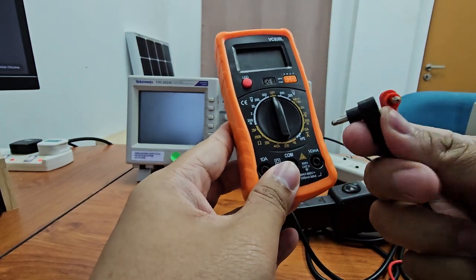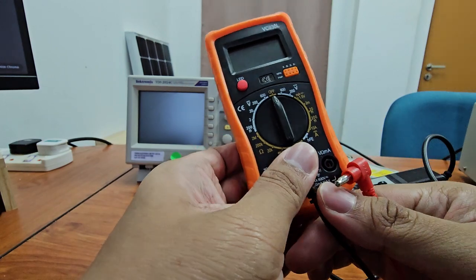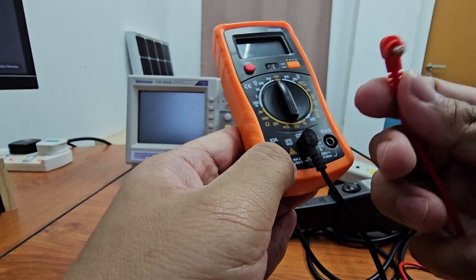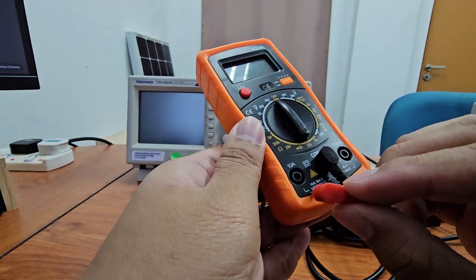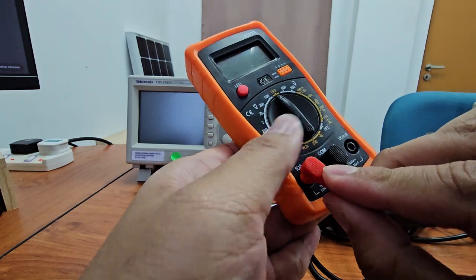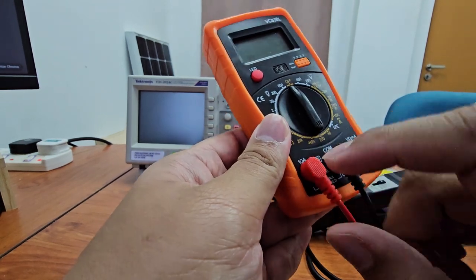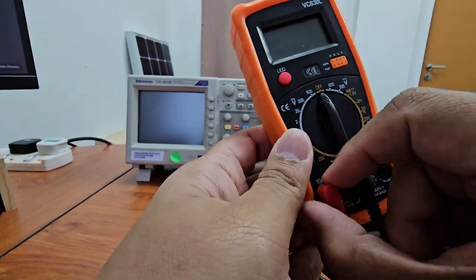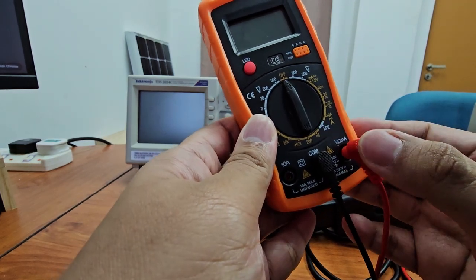So you can see here, a multimeter commonly has three probes. The black probe is always at the COM, which means common. If you want to measure current, anything related to current, you have to put the probe at this one. Usually they write 10 ampere, and sometimes they have multiple ports for current. But for the others, voltage and resistance, you use this one.